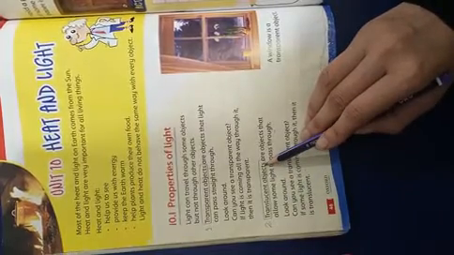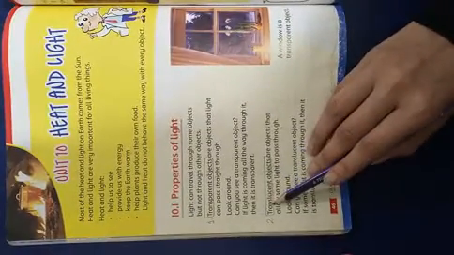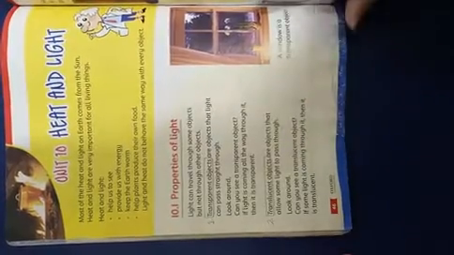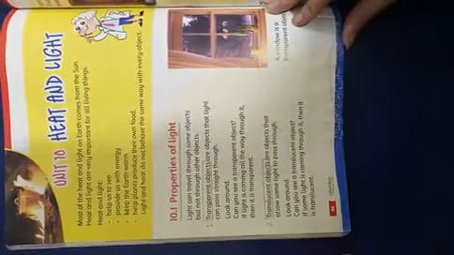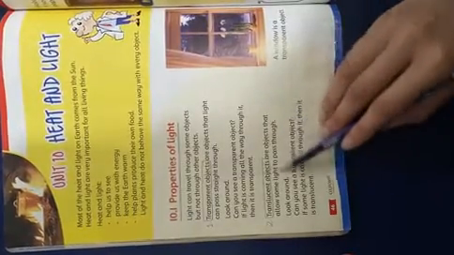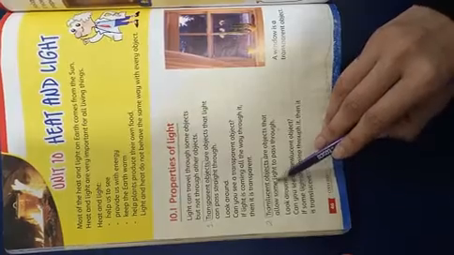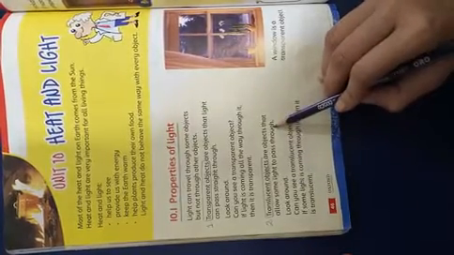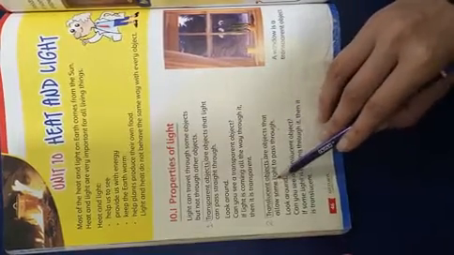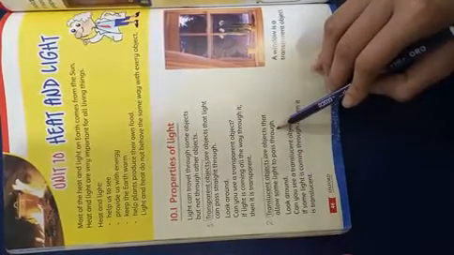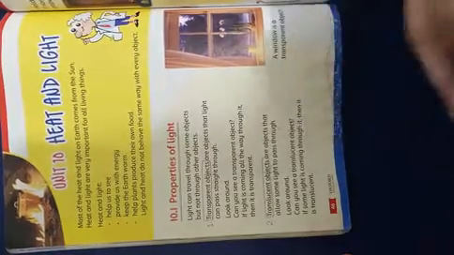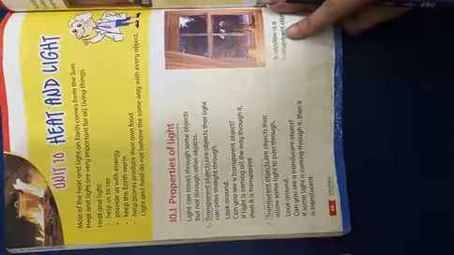The next category in which the objects fall is known as translucent objects. What is it? Translucent objects. Now, what do translucent objects mean? Translucent objects are objects that allow some light to pass through, which means that they do not allow all the light to pass through them.